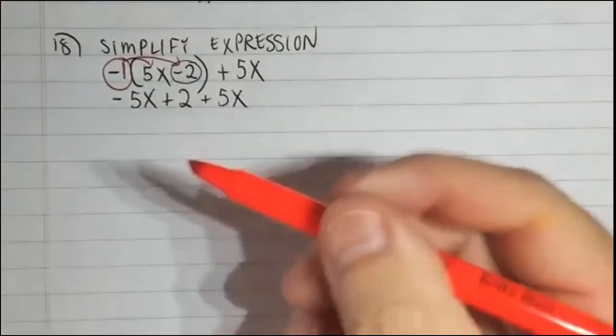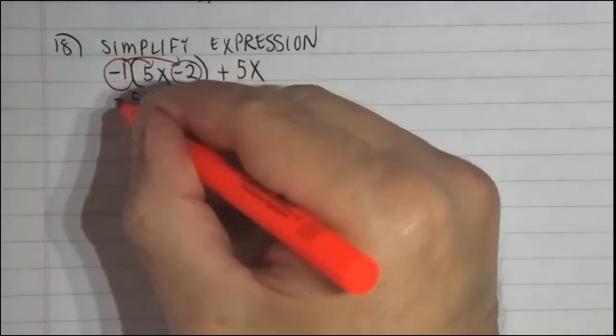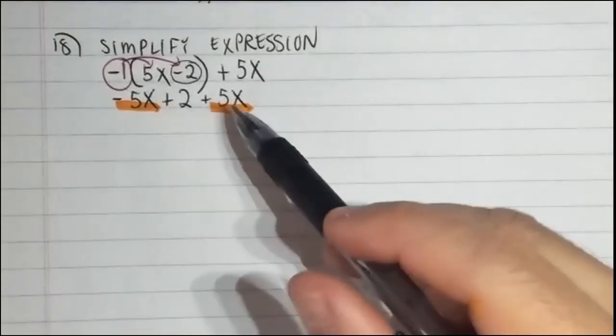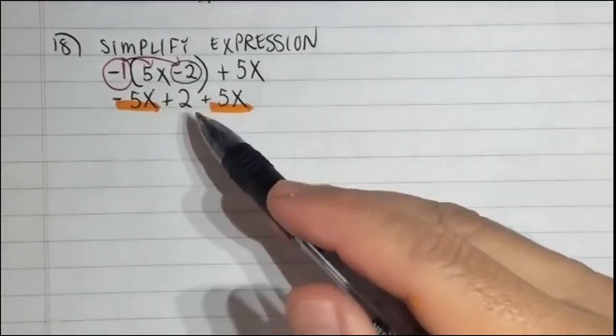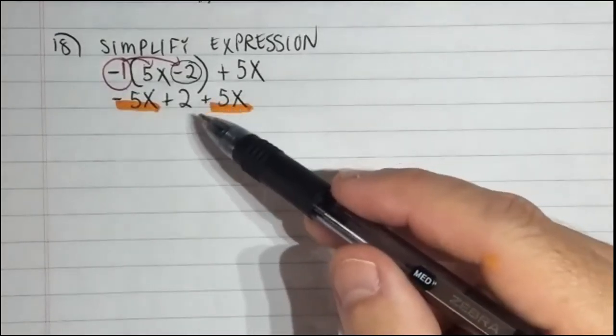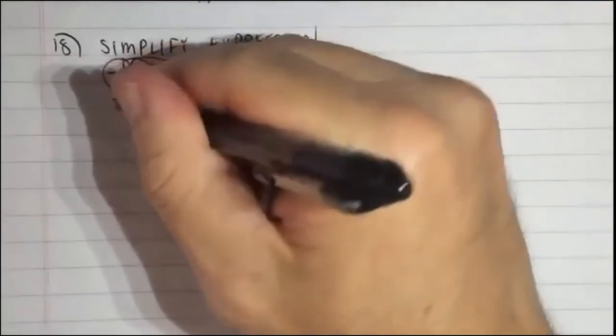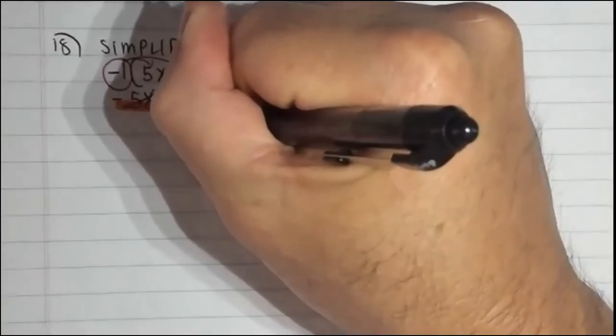All right, at this point, we're looking for our like terms, and we see these two right here. So we have a -5x and a +5x. If we do -5 plus 5, that would give me 0x, but we don't write that as 0x. They're just going to cross each other out. They're going to cancel each other out. And what are you left with? You're just left with 2.